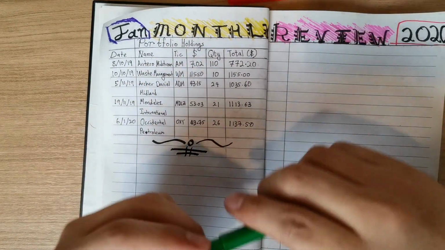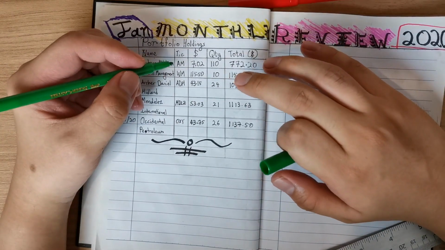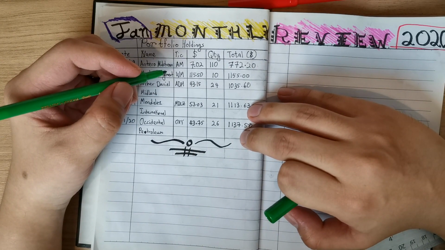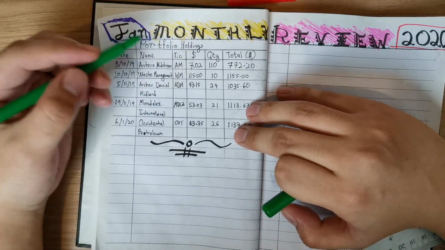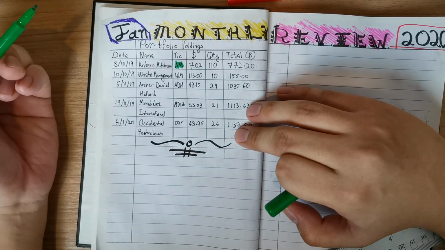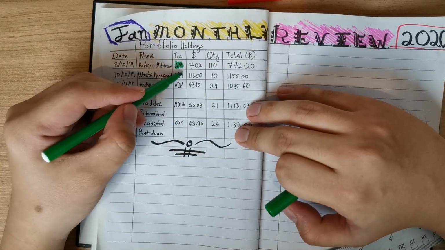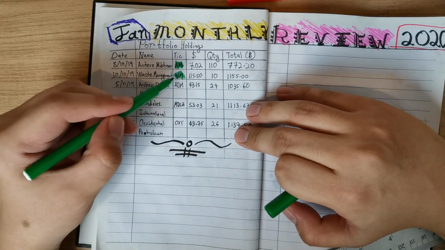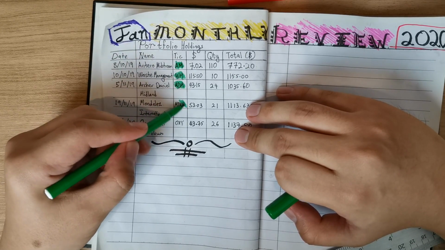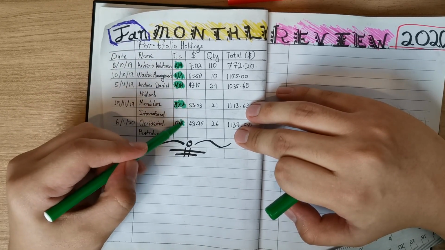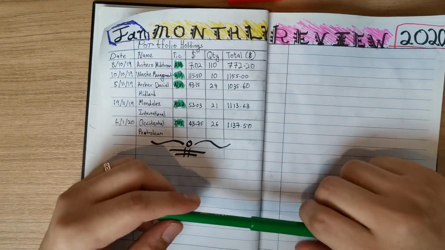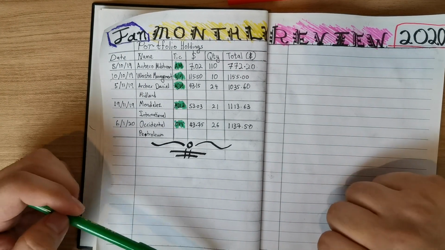So as you can see here, Antero Midstream, I'm just going to highlight the ticker instead of everything to see what's going on right now. Antero Midstream is currently at a profit. Waste Management is at a profit. Archer Daniels Midland is also at a profit. Mondelez is at a profit, and Occidental is at a profit. So the good news is that all of my portfolio here is at a profit.